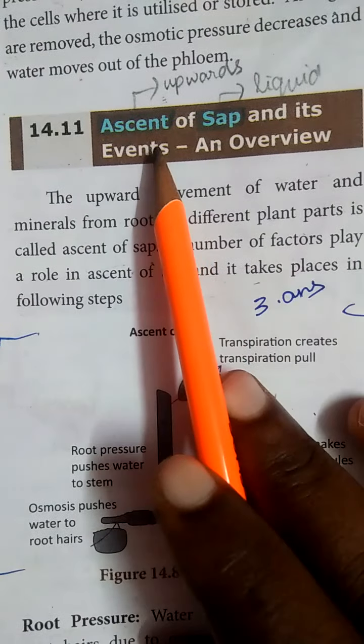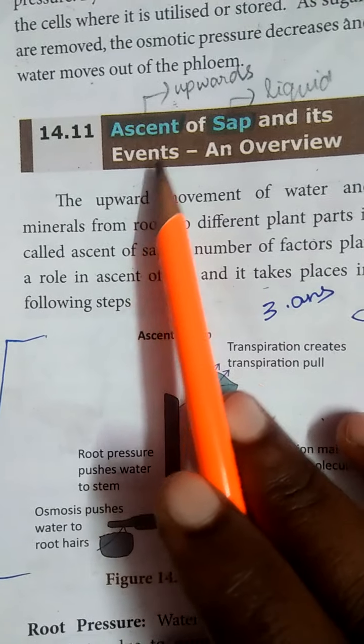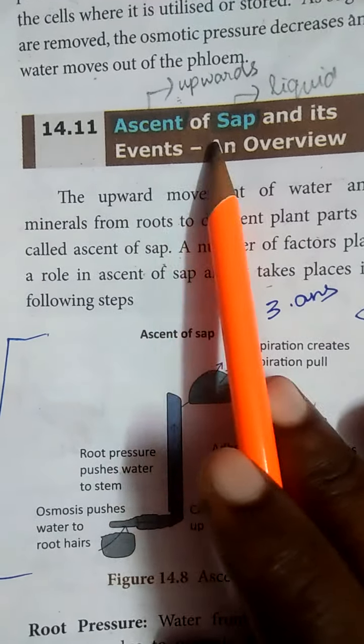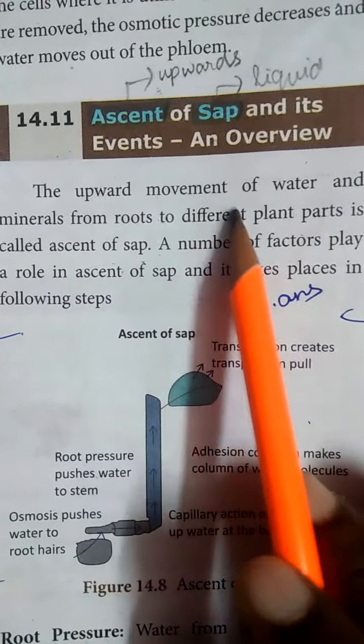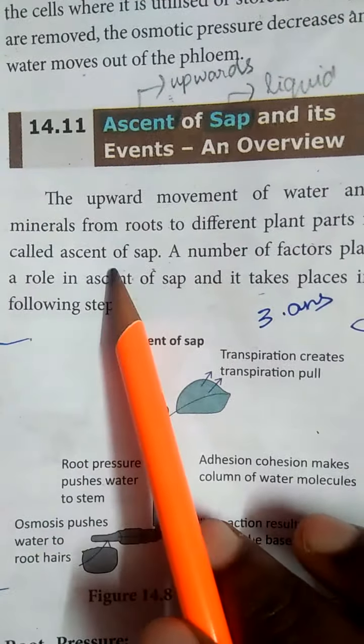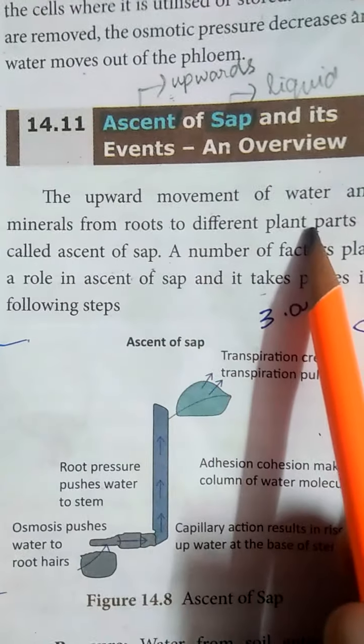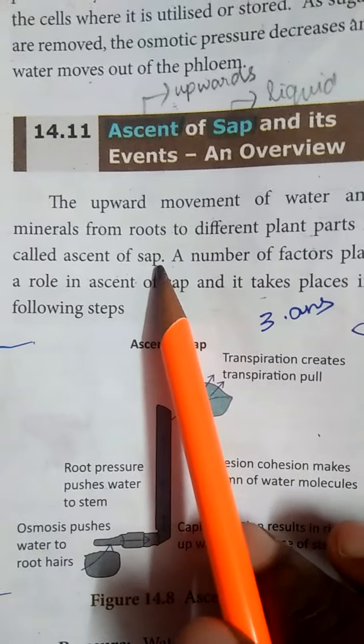In this last video, we are going to study the ascent of sap and its events. First, let's study what is ascent of sap. The upward movement of water and minerals from root to different plant parts is called the ascent of sap.